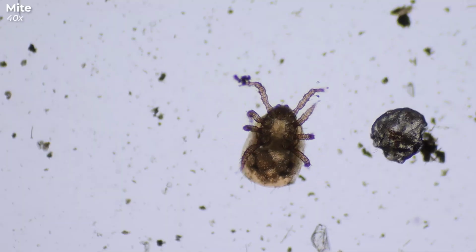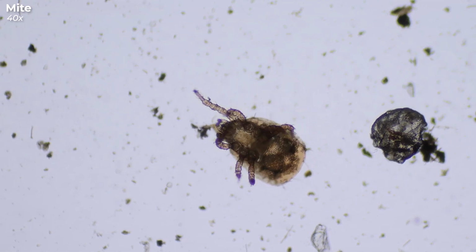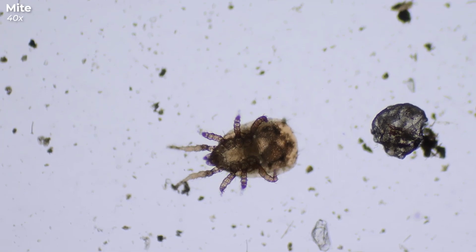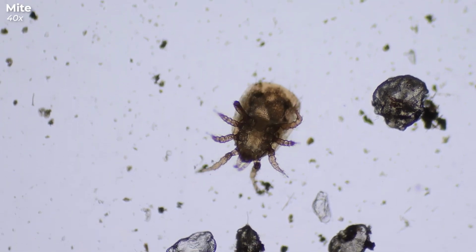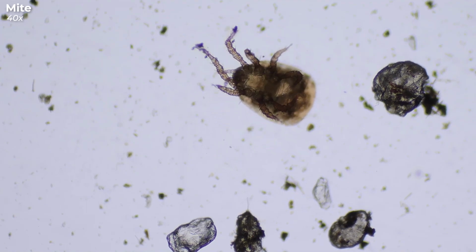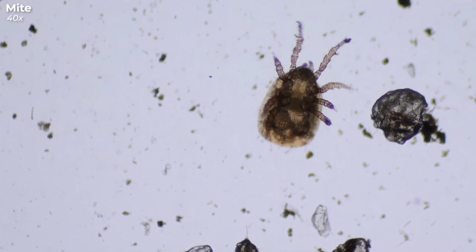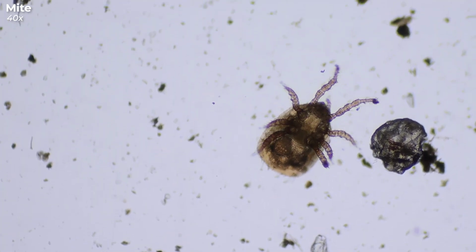And what crawling creature can we see here? A type of mite, of course. There are several species of mites found in mosses, and the most common are probably the oribatid mites. They are therefore often called moss mites.